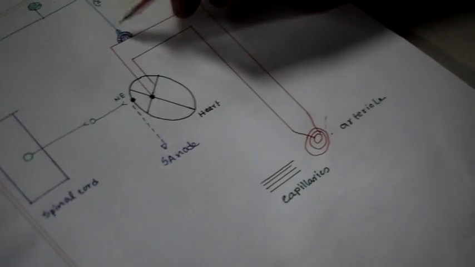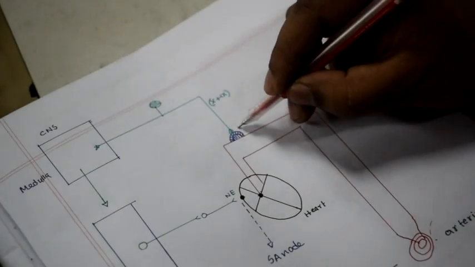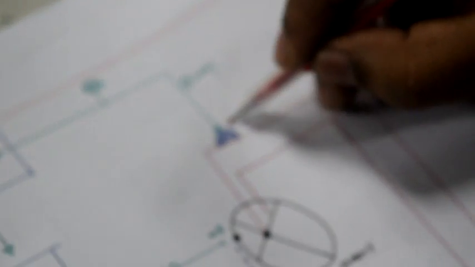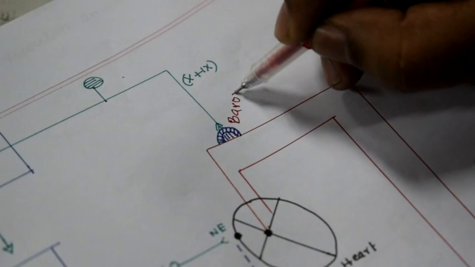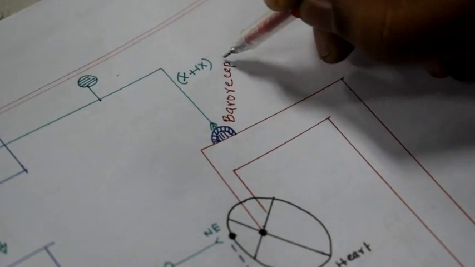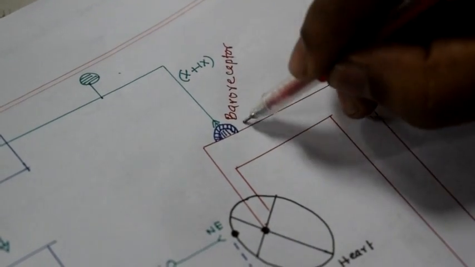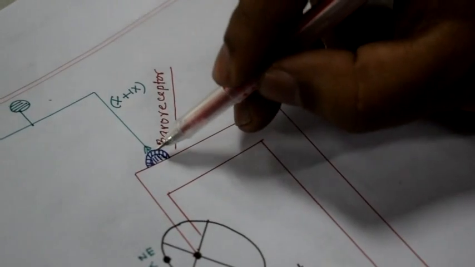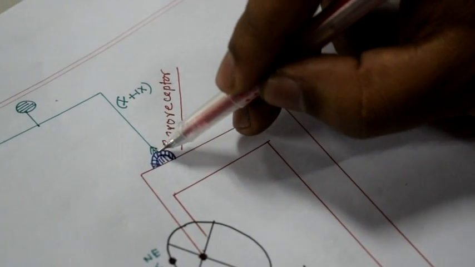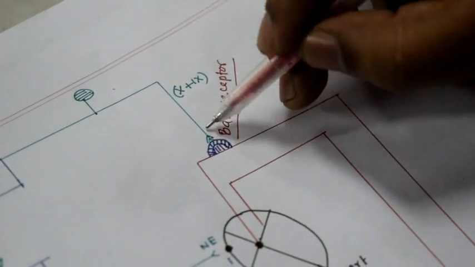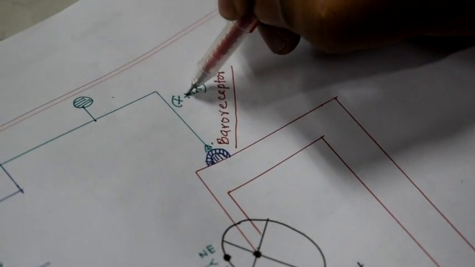This fall in blood pressure is sensed by the baroreceptor. This baroreceptor is located in the arch of the aorta and in the bifurcation of the common carotid artery.